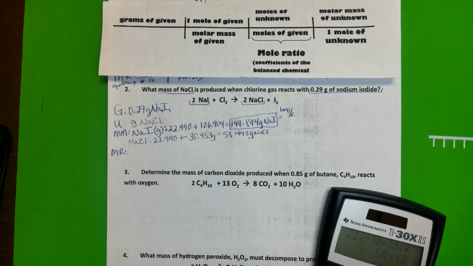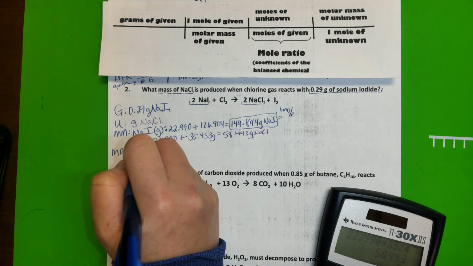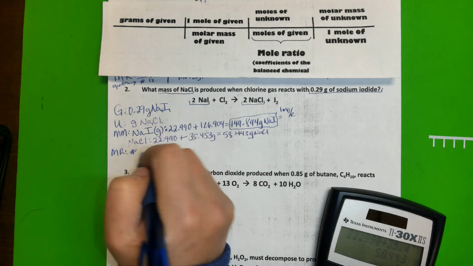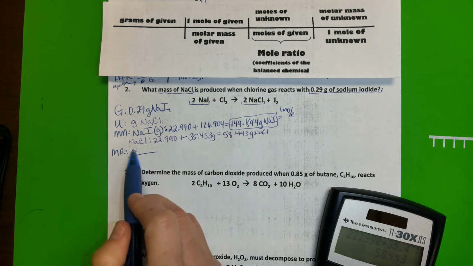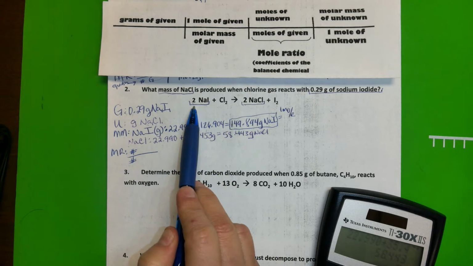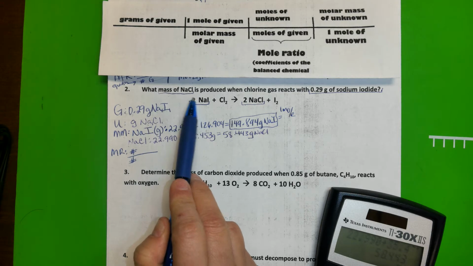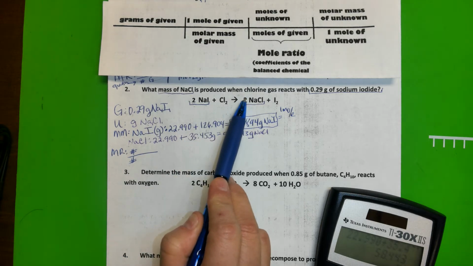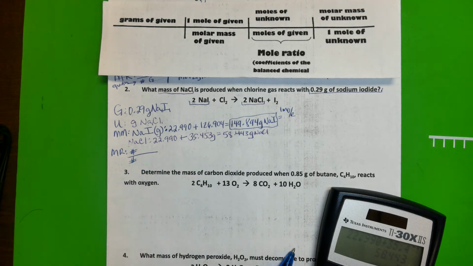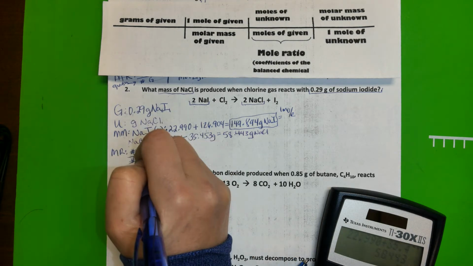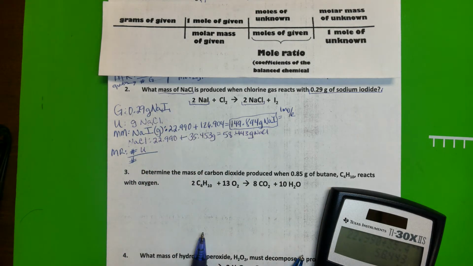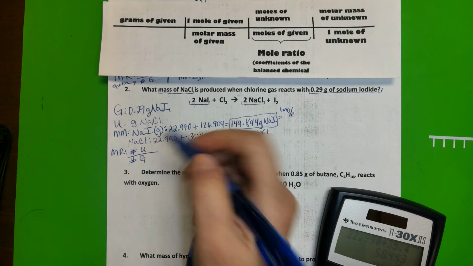Now let's do the mole ratio. If you remember, there's a number on the top and a number on the bottom. This number is based on the equation, the coefficient, which is one of the big numbers. Your unknown is going to be on the top and your given is going to be on the bottom.